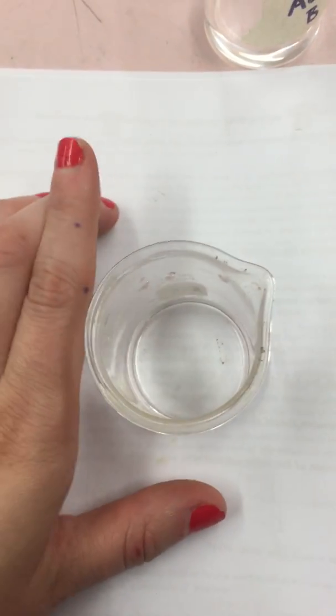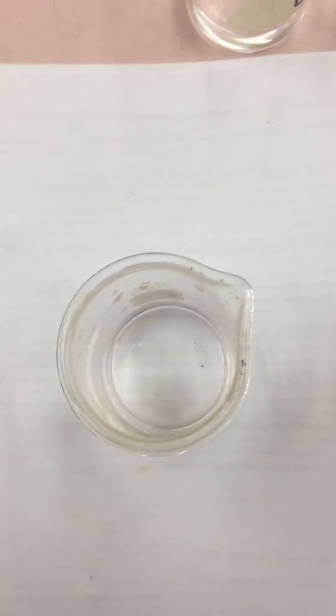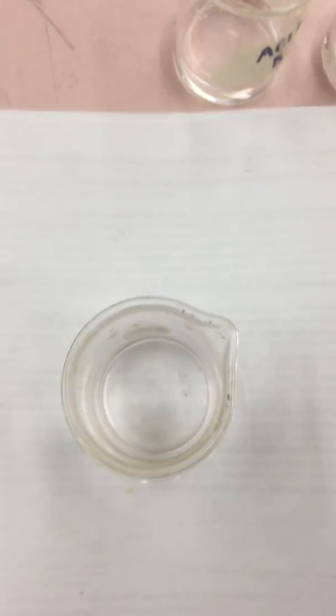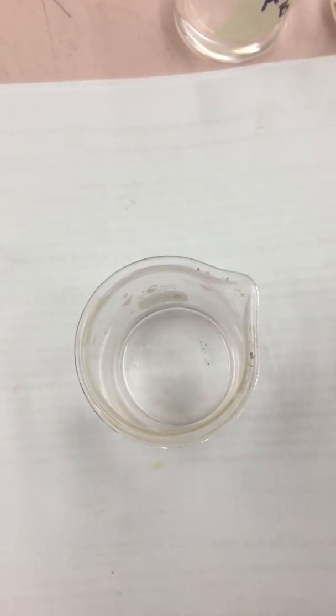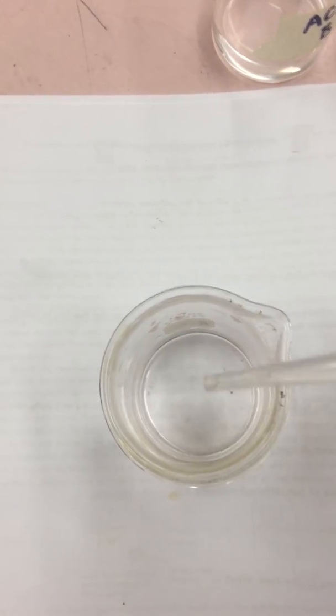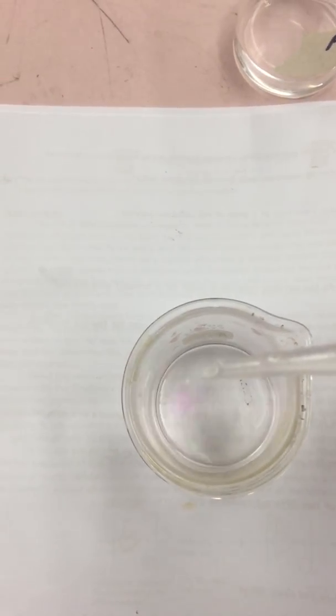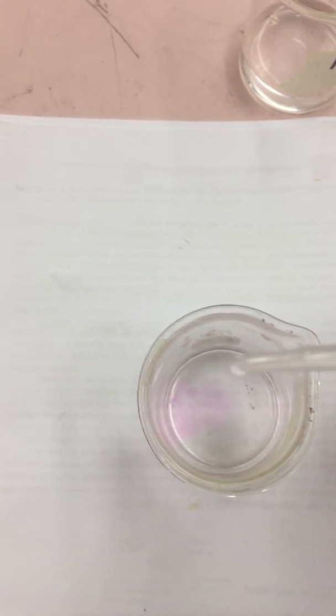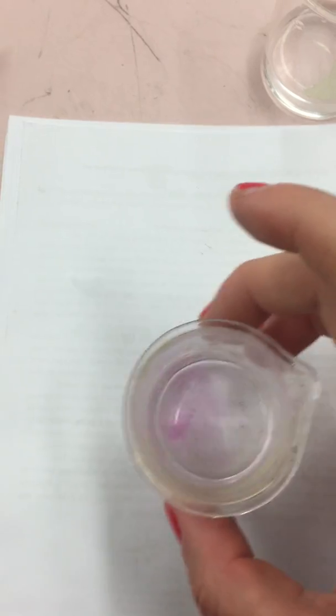I'm going to just flip to the back so we have a clean background. I'm going to put this on here. I'm going to start adding drops of base, and we're going to notice a color change occurring. 1, 2, 3. So you can already see this light pink color occurring with 3 drops.